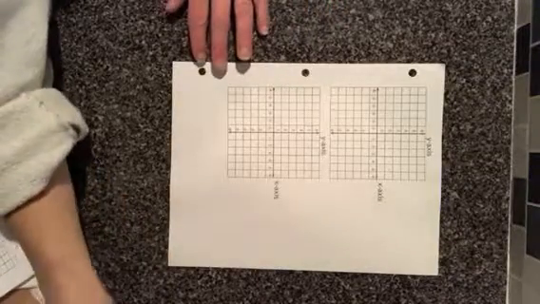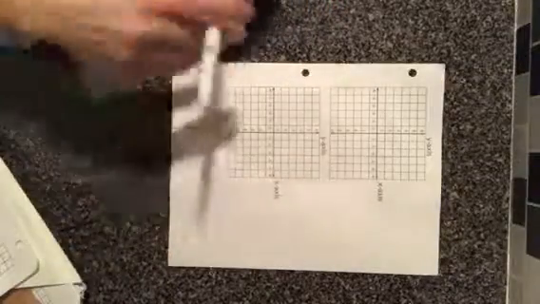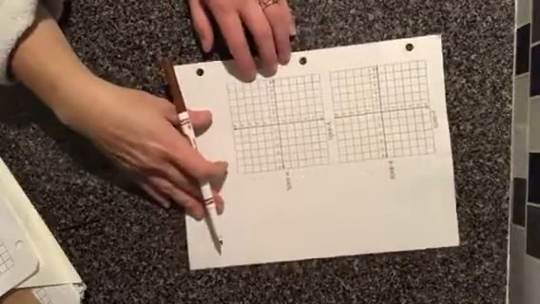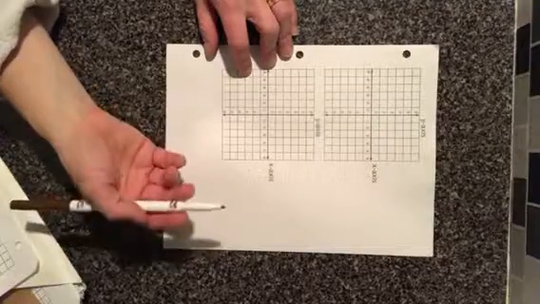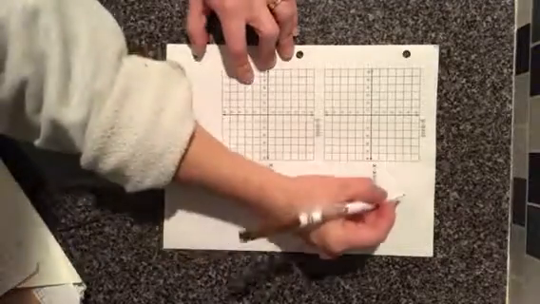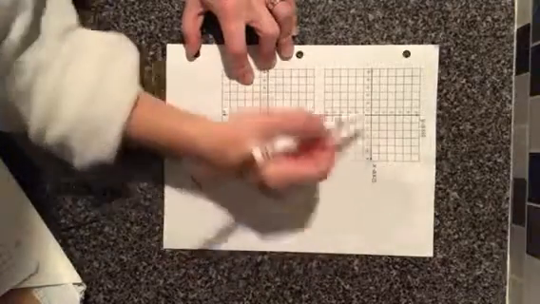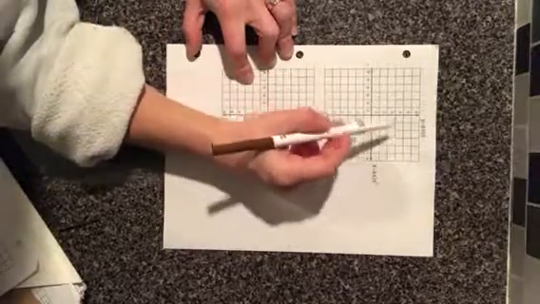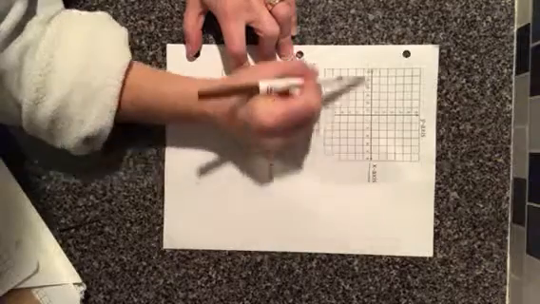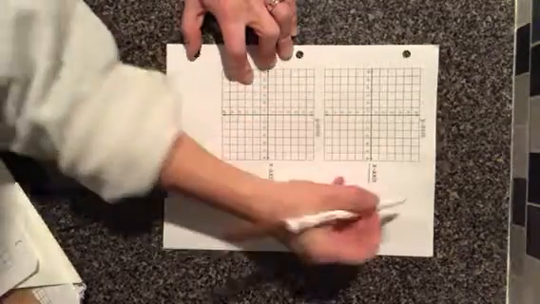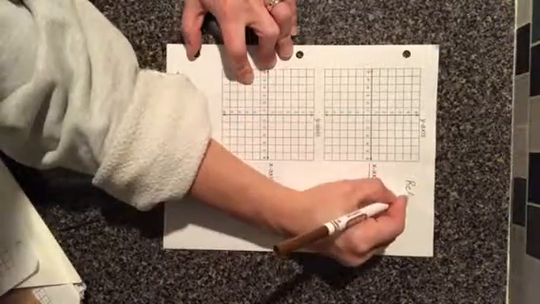Okay, the next type of transformation that we're going to learn about is called a reflection. So reflection's the same thing. You look in the mirror, that's a reflection. Normally what we do is we reflect over a line. So we're going to reflect either over the x-axis, which would be the x this way, or the y-axis. So we call these reflections.